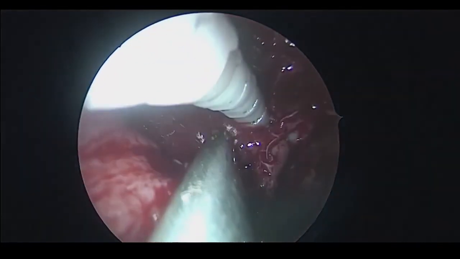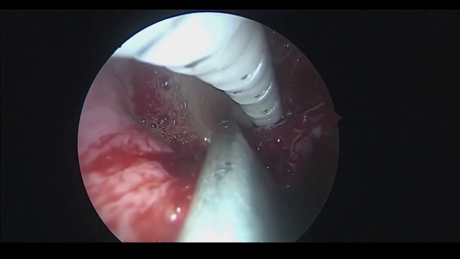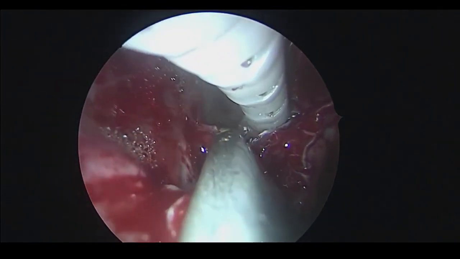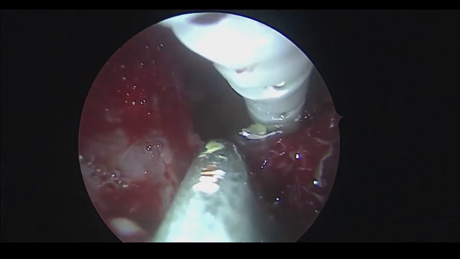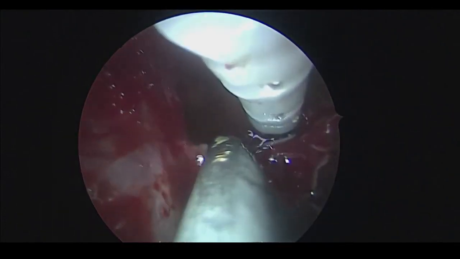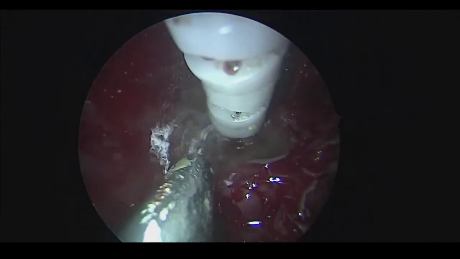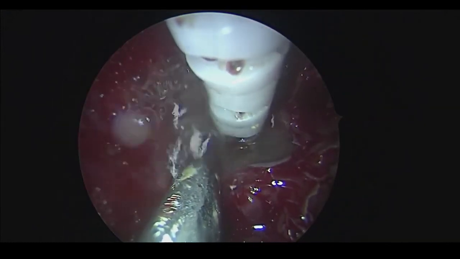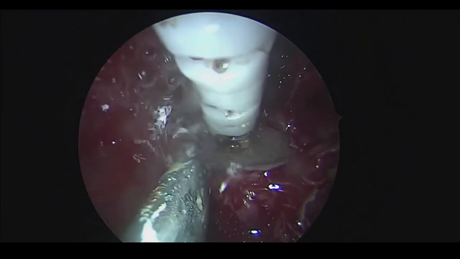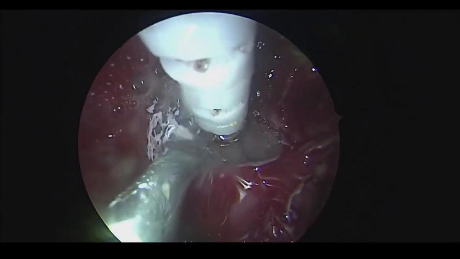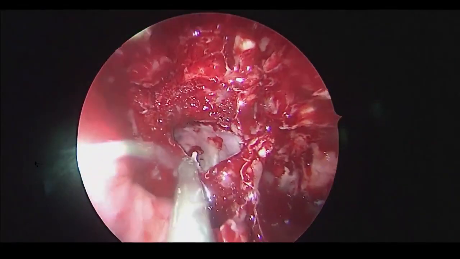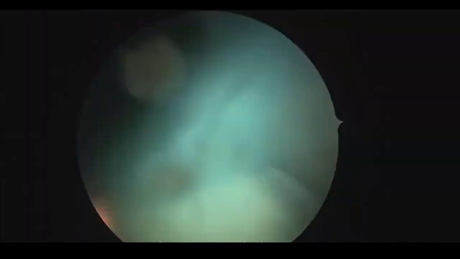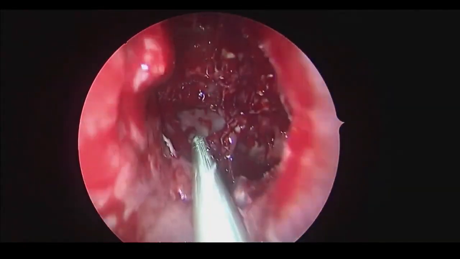Sir, the site for posterior neurectomy. Water jet. See the stream, water stream. See the fungus coming. Full water jet. So even if, see, all the dependent sinuses have been washed off, and it looks good now.